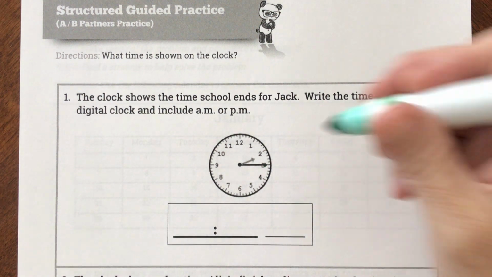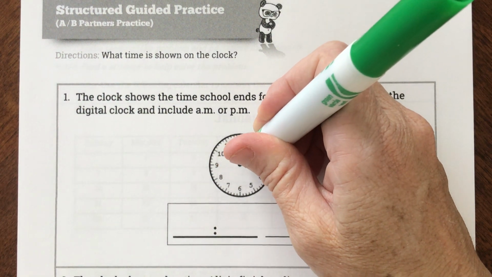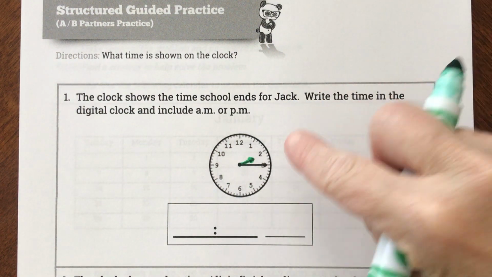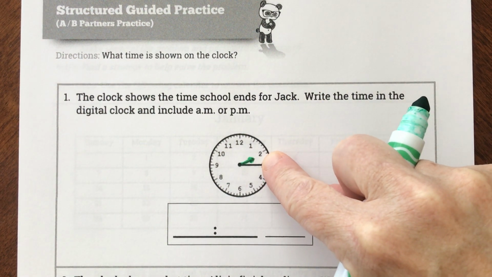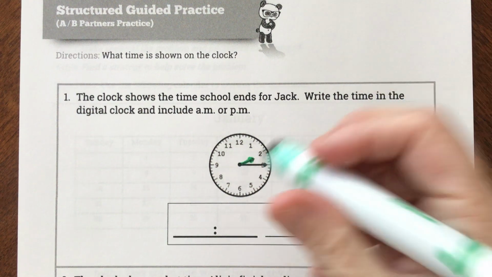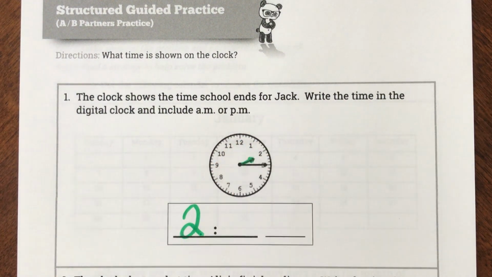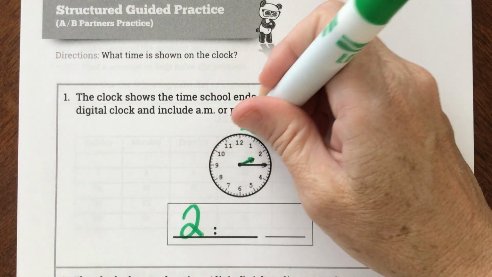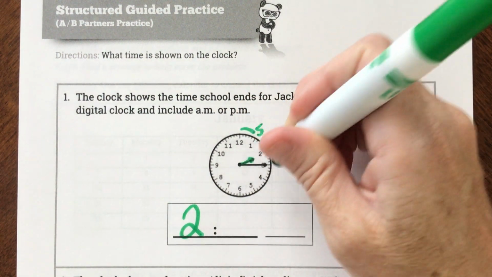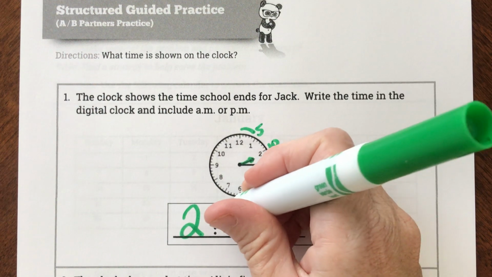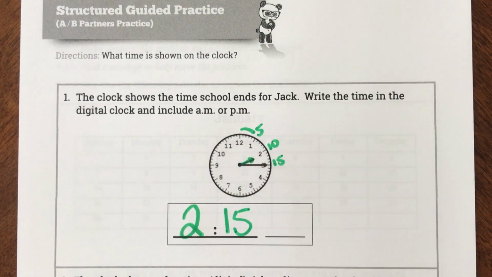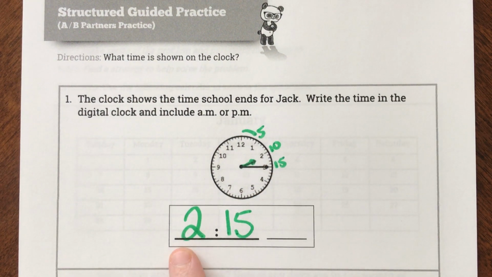Okay, so let's start with telling the time. We always look at our short hour hand. And it looks like it just passed the 2, so we're going to say it's 2 o'clock. And our minute hand, we're going to say is 5, 10, 15 minutes. So our time is 2:15.